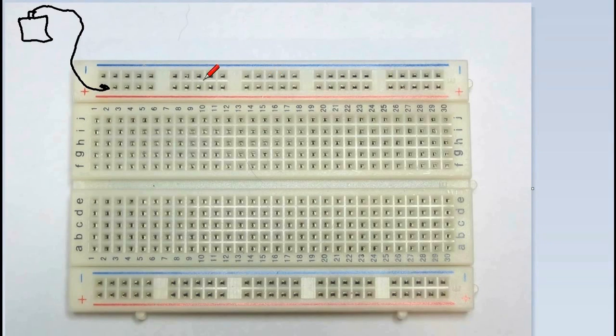You can actually put anything you want in any of these holes. You can put the positive side here, but not to confuse you, what I generally do is take the negative side of my battery and plug it in over here. Now anything you plug into this rail is connected to positive, and anything you plug into this rail is connected to the negative of the battery.